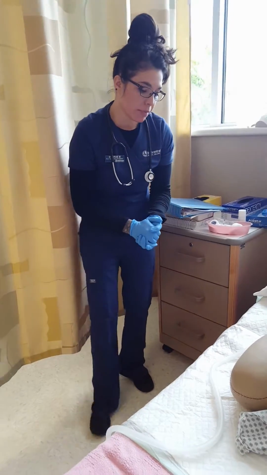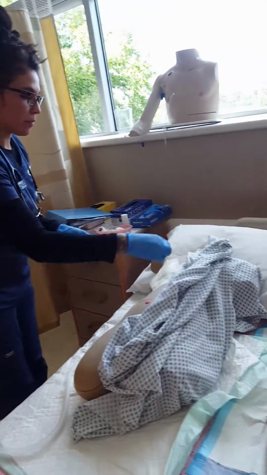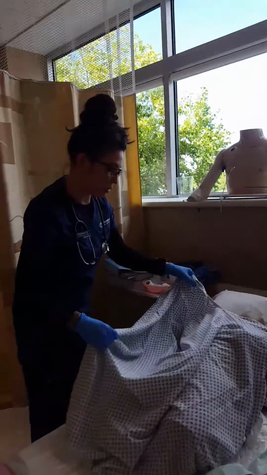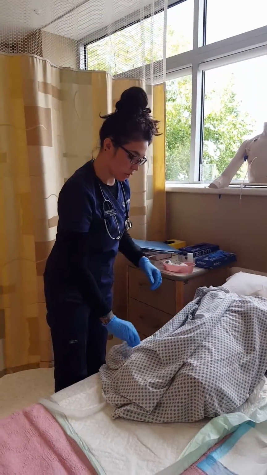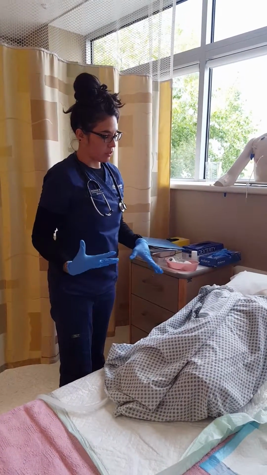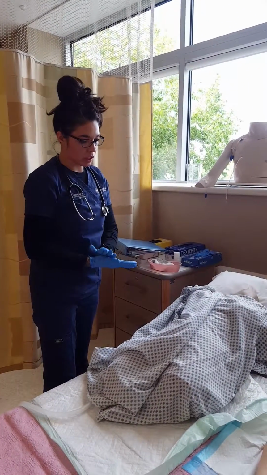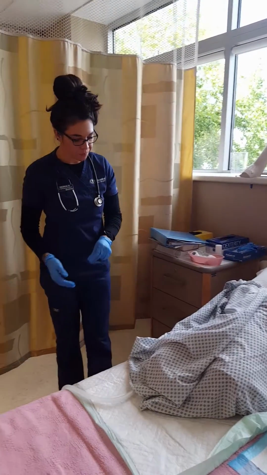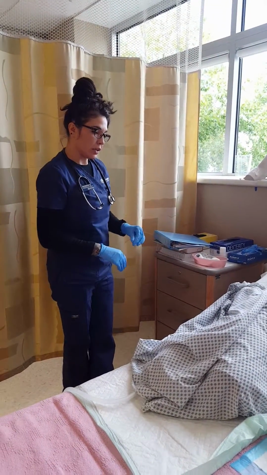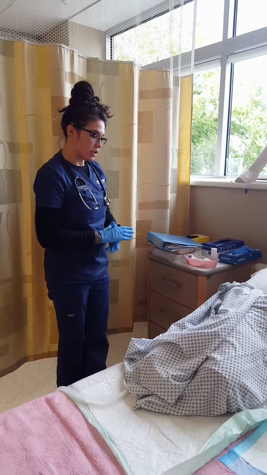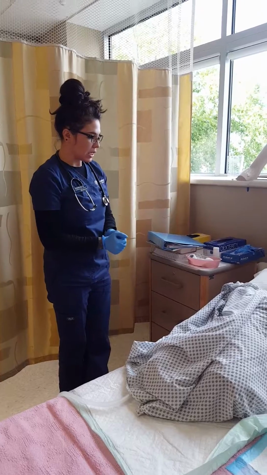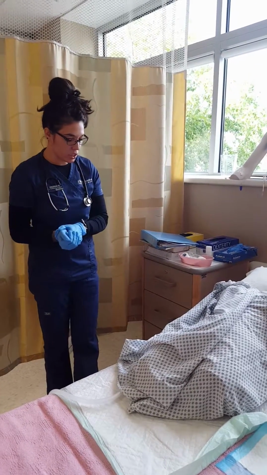So Mr. Smith, every 2 hours, I want you to try to reposition and do some deep breathing and some controlled coughing. We want to expand those lungs to prevent any pneumonia from happening. Keeping the collection device below chest level is extremely important. We don't want any backflow to happen because that could cause some infection.